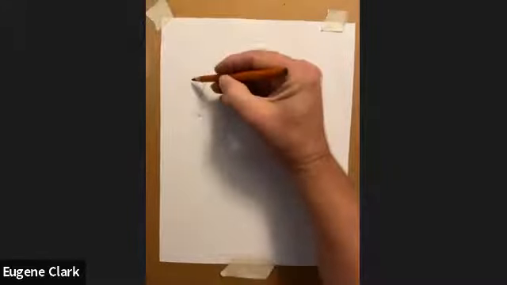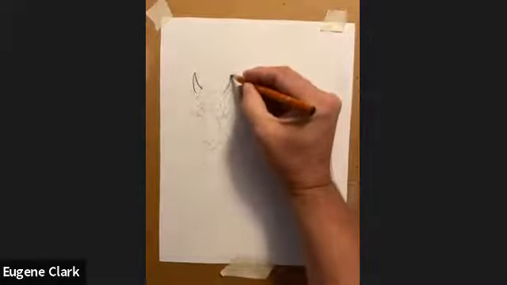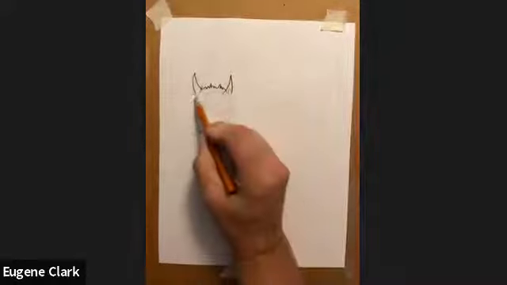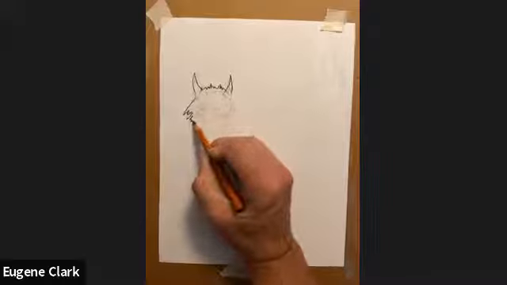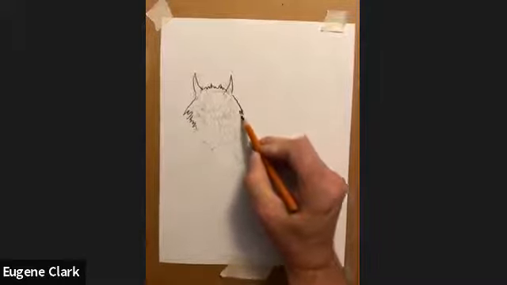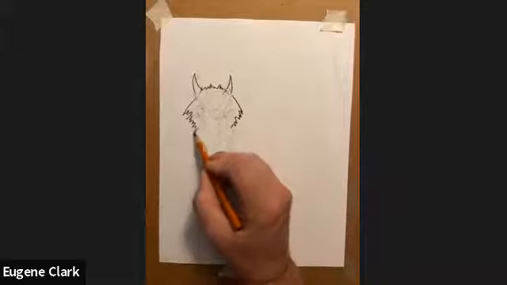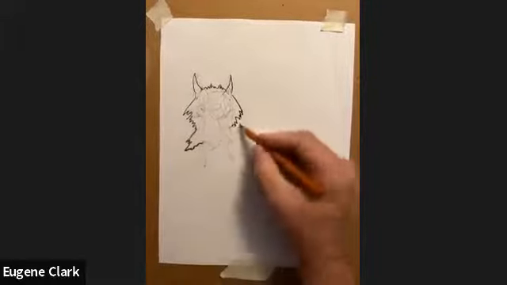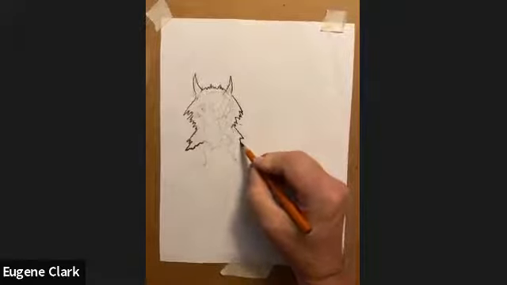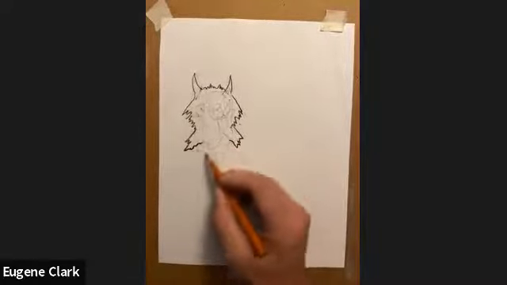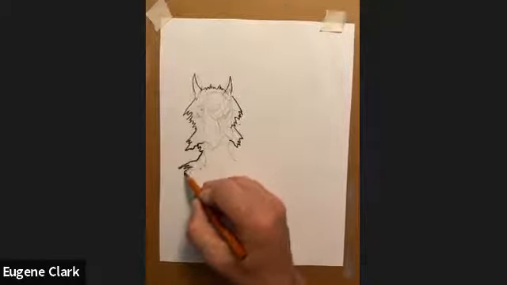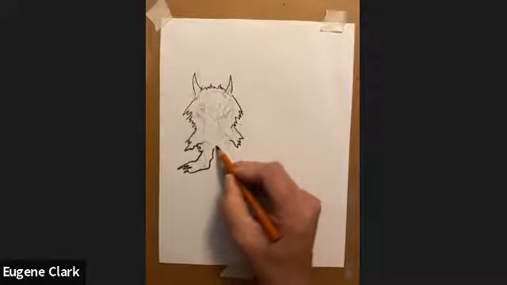We're going to start with two horns and hair on top, and then long hair on the sides, and then the hand. And more fur down here, and then the long furry feet.